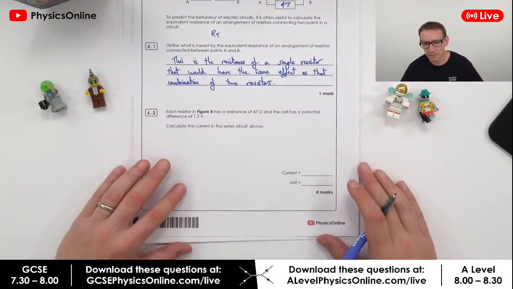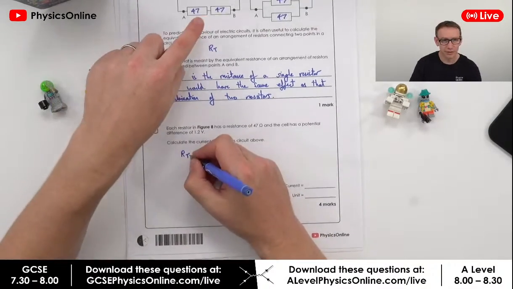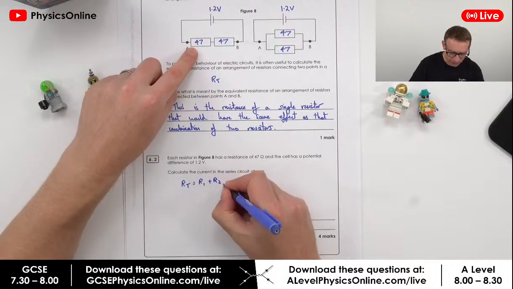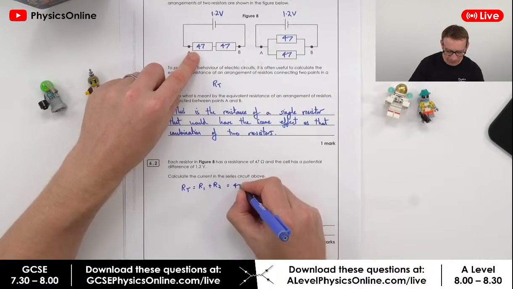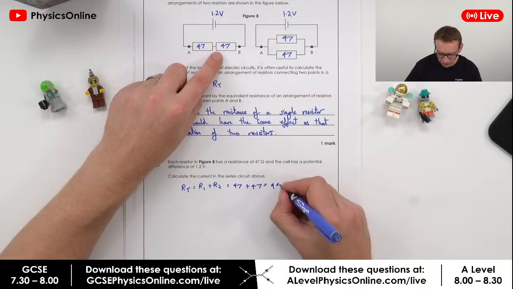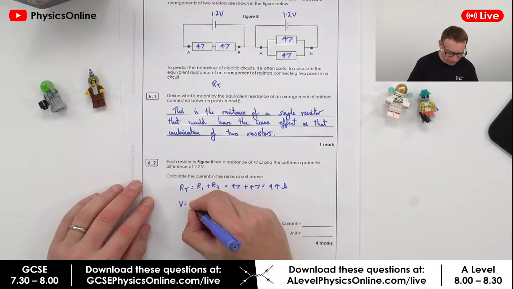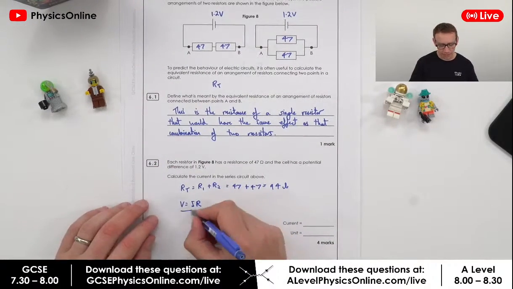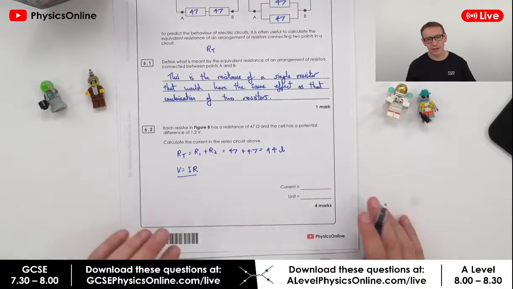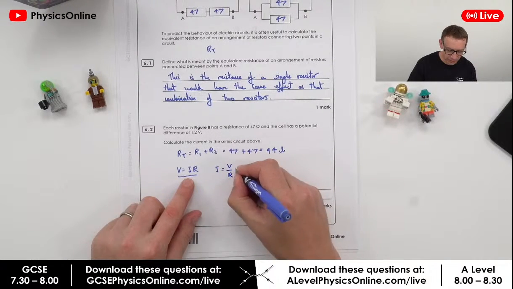Now there's quite a few different ways to do that. We could say that the total resistance of those two resistors in series is equal to R1 plus R2. So that's 47 added to 47, which is equal to 94 ohms. We can then use the equation V equals I times R, probably one of the most important equations in physics when you're looking at electrical circuits, and we can rearrange this to say that I is equal to V divided by R.